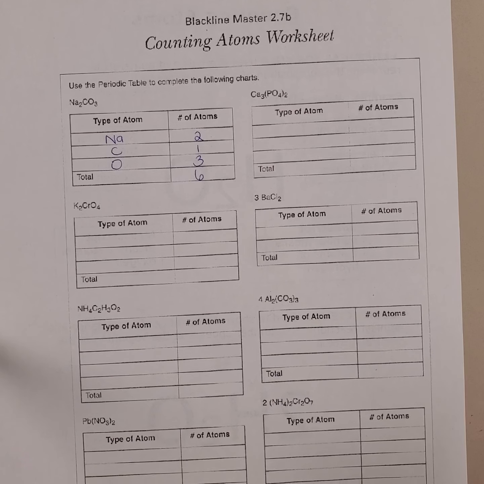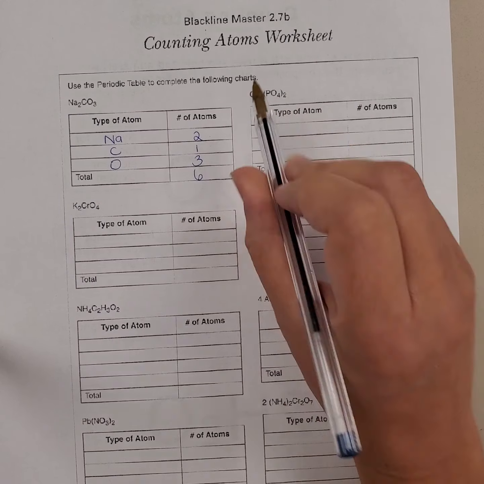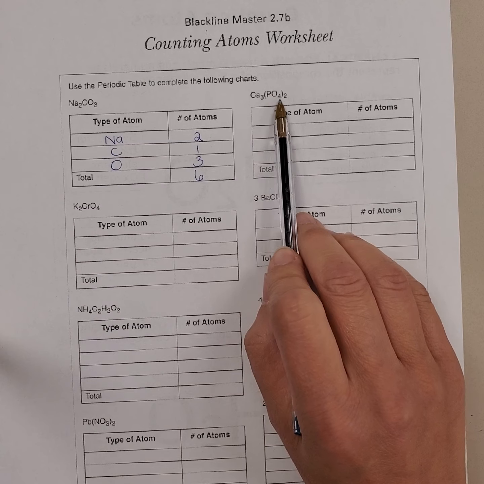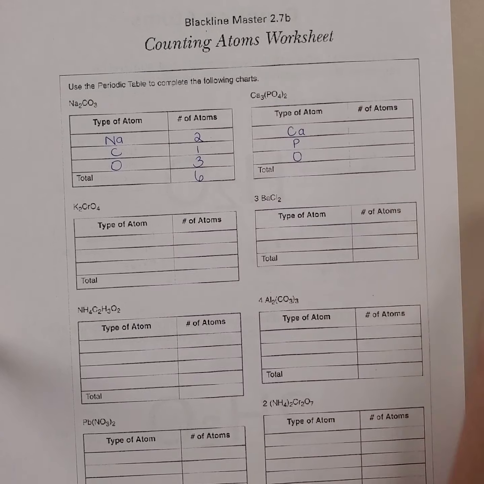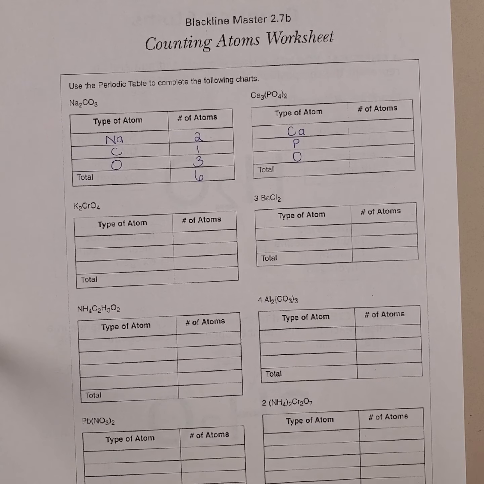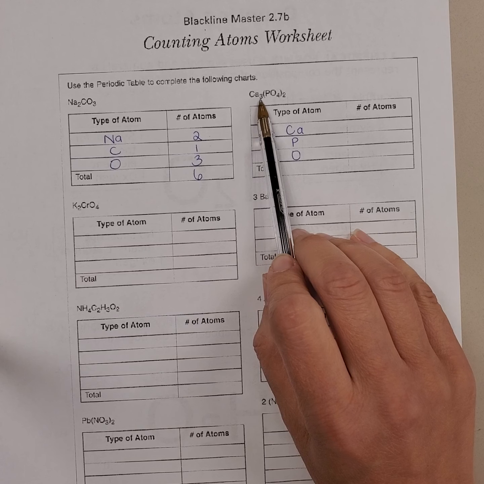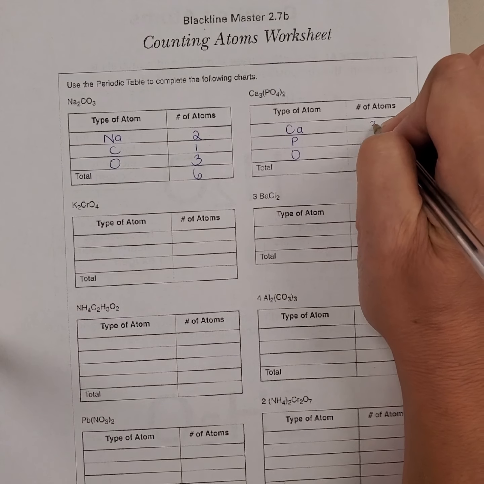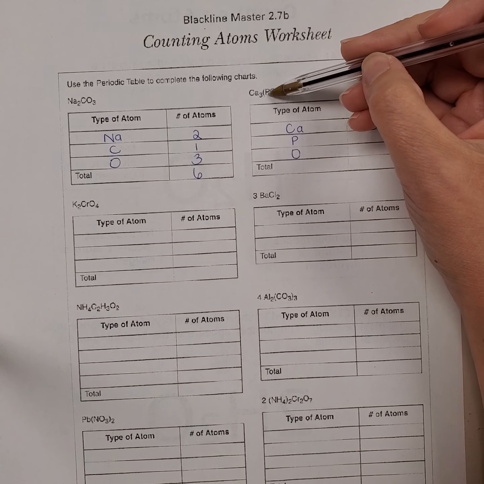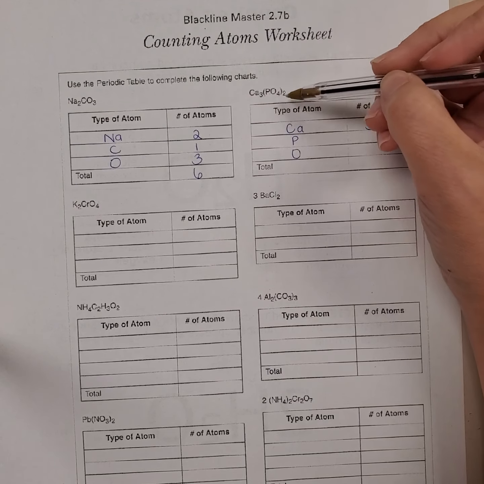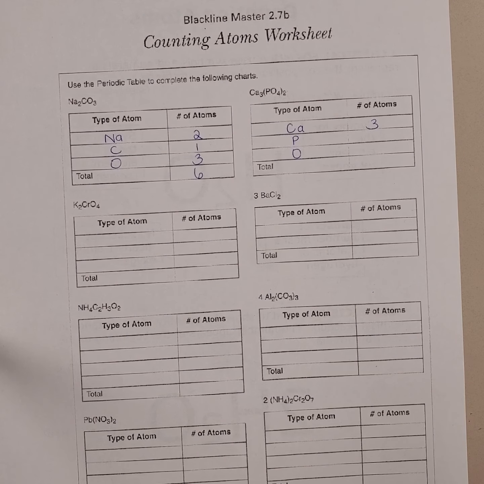Okay, let's try one where we have 2 subscripts. This compound contains calcium, phosphorus, and oxygen. Step 1, write down the symbols for your particular elements, and then we start counting. Calcium has a subscript of 3, so we write down 3. Phosphorus has a subscript of 1, but there's a bracket here. When you have multiple subscripts, you multiply them together.